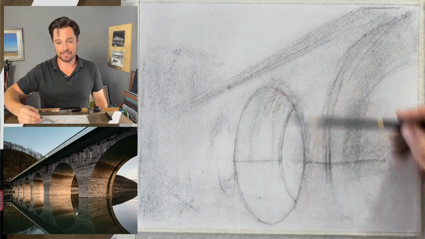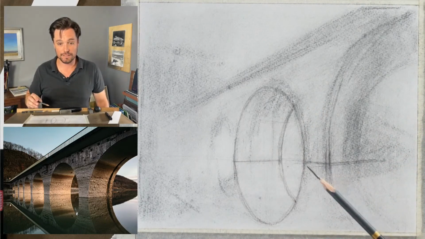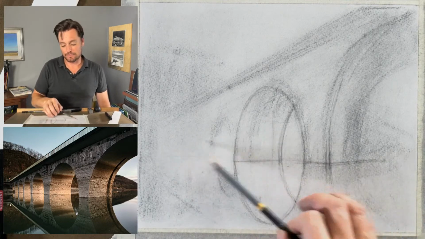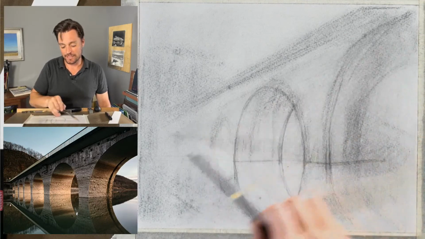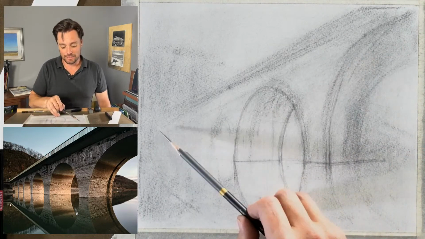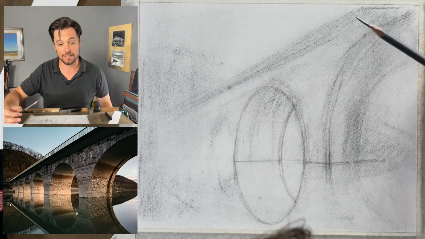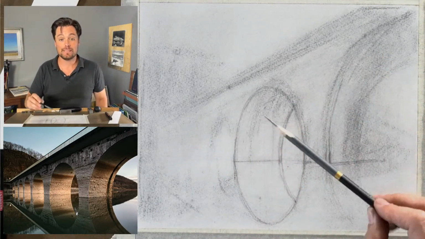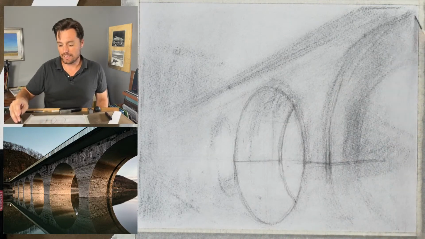All right, so now this central oval has become an anchor for this. Before I move down to the next one, I'm going to establish this angle here, an axis that's going to help keep the tops of each of these arches in line. In order to do that, I need a few pieces of information. One of which is, where does that line exit the page? Somewhere right around here.